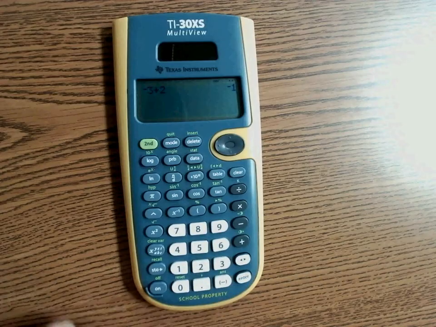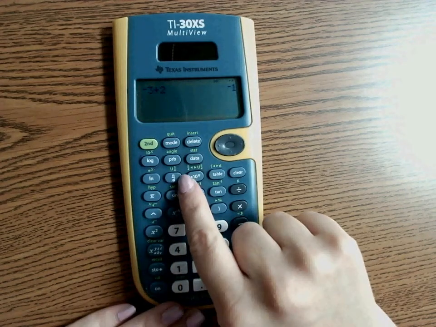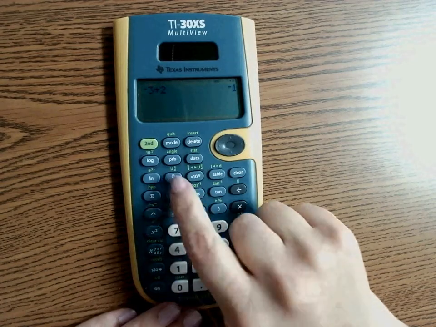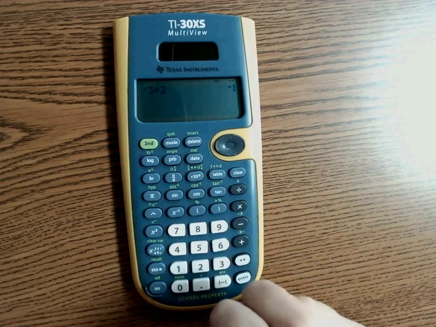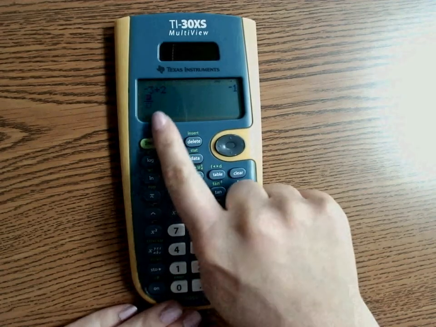If we needed to go into a fraction, the fraction button is located right here. You'll see that it says N over D, which represents numerator over denominator. If I needed to type in the fraction 1 over 4, I would hit my fraction button, and you'll notice that there's a cursor that's flashing on the top.